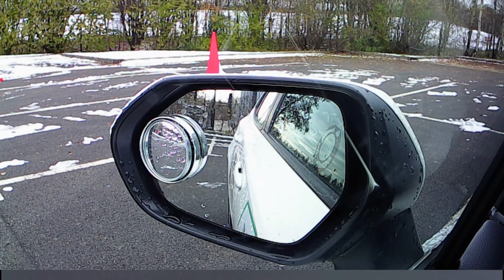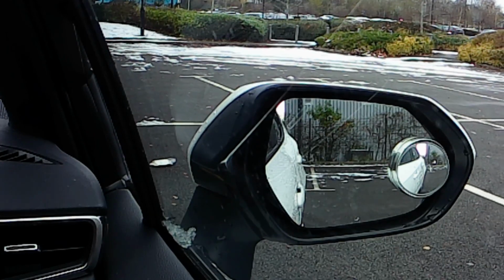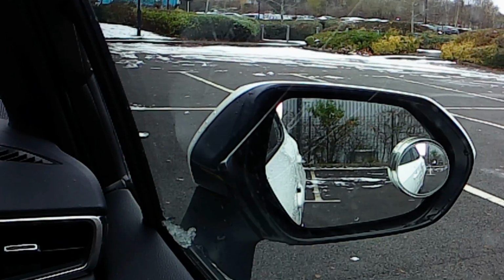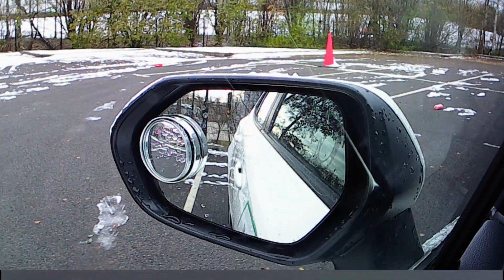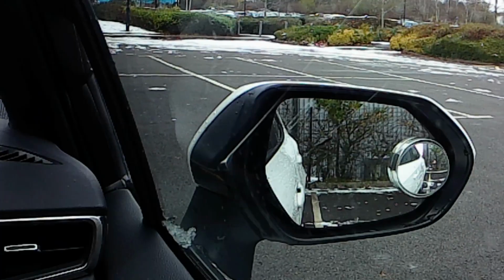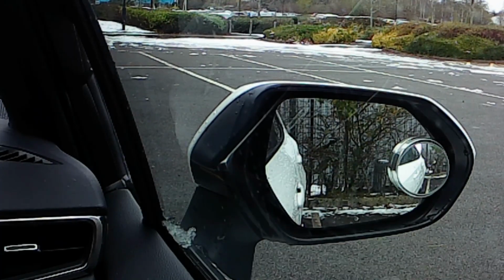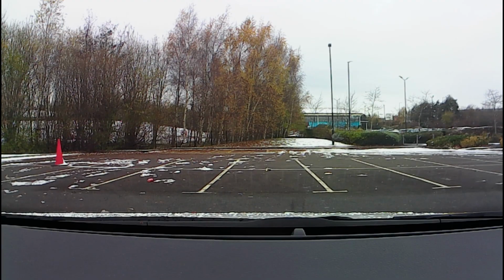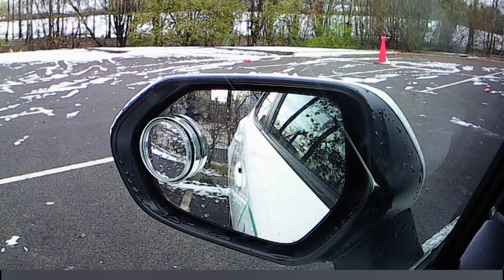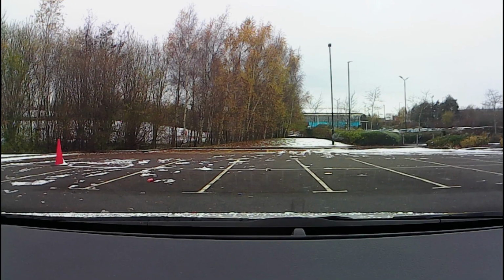So that simply tells me that I now need to go in a straight line. And that's how I do a reverse bay park.